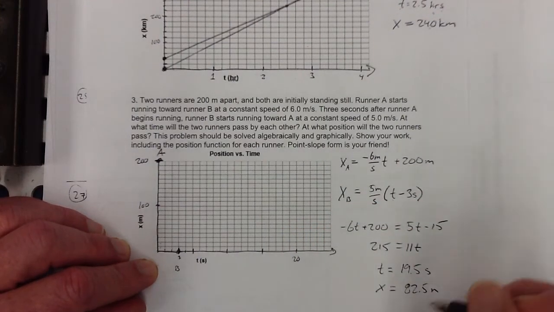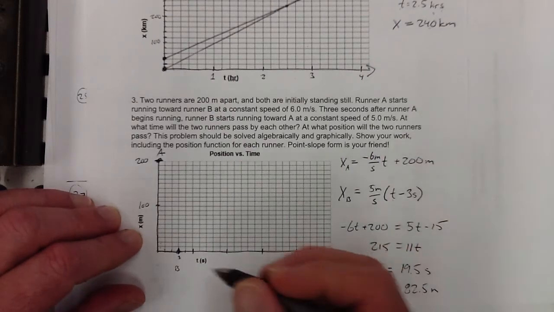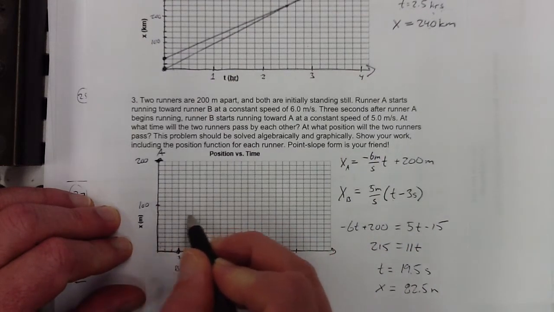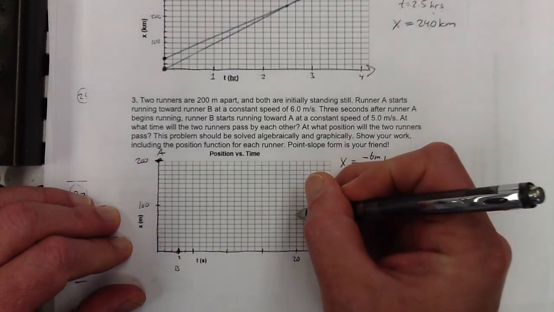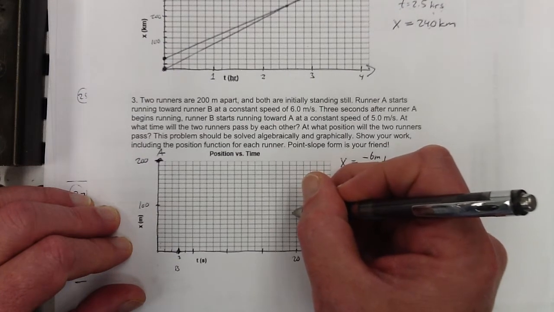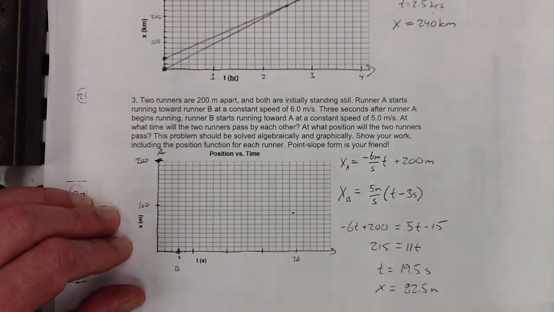So 19.5 seconds and 82.5. These are scaled by tens. So that's an 80, and that's 20, so 82.5. A little bit up from there and back. So something like, right about there.